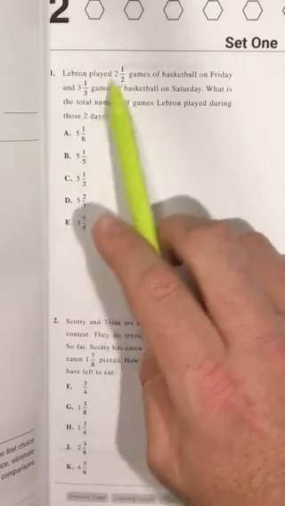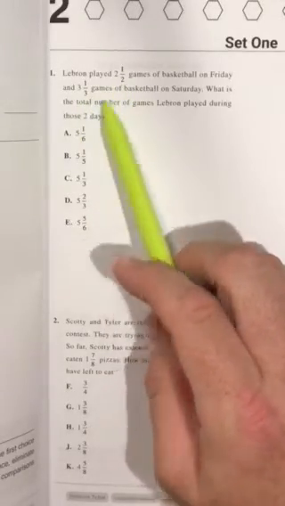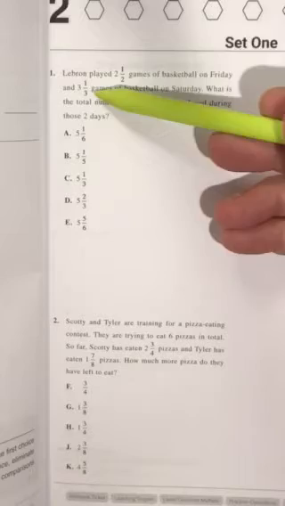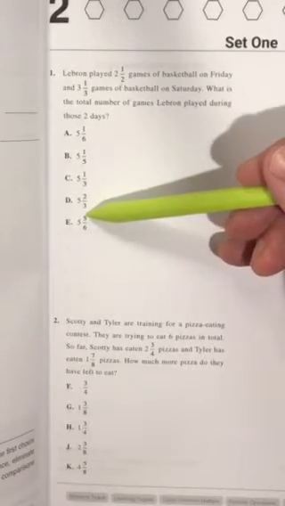Now, we're starting here with this. LeBron played 2 1/2 games on Friday, 3 1/3 games on Saturday. What is the total number of games he played in those 2 days? Well, this is just a simple addition. 2 1/2, 3 1/3. Obviously all of my answers are 5, so we can get rid of the 3 and the 2. We know that's 5. So 1/3 plus 1/2. My common denominator is going to be 6. So I've got 2/6 here and 3/6 here, so it's 5 and 5/6.